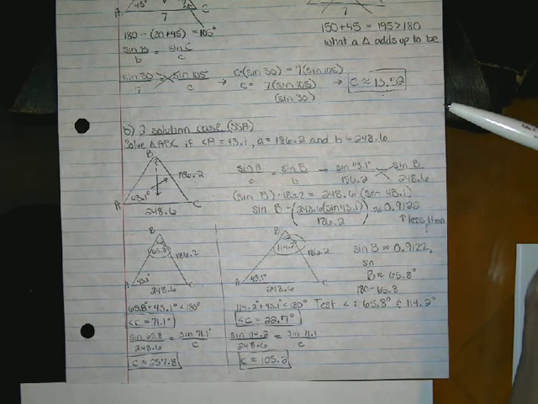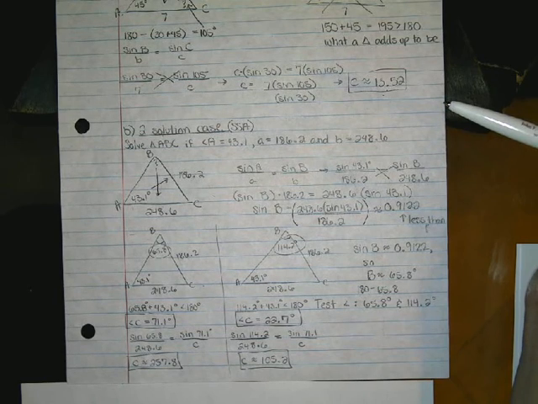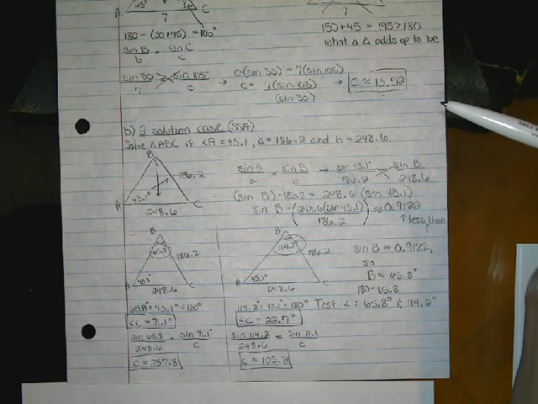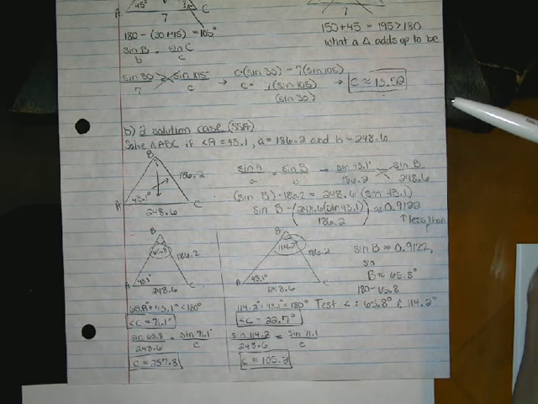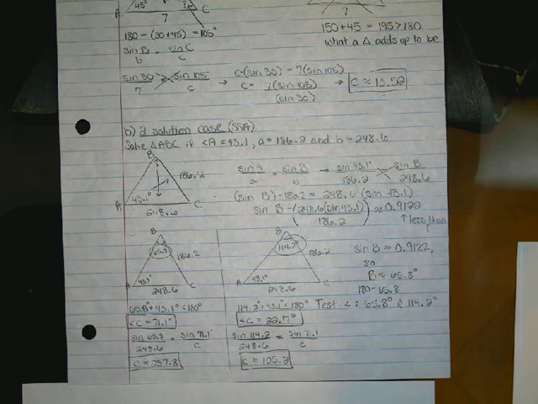I screwed up here. I don't know where I got these angles. Oh, right here. Sorry. This is what illness does to you.